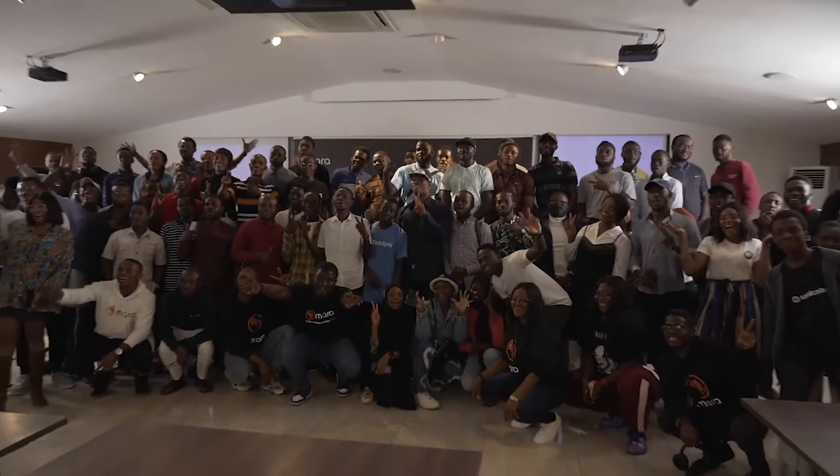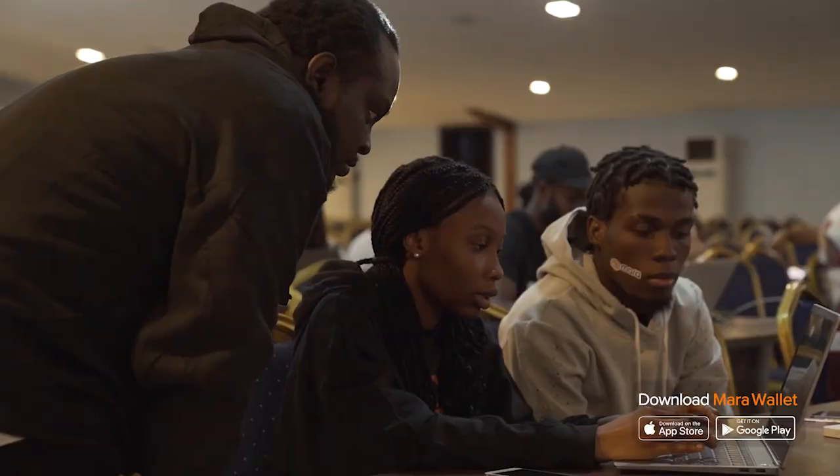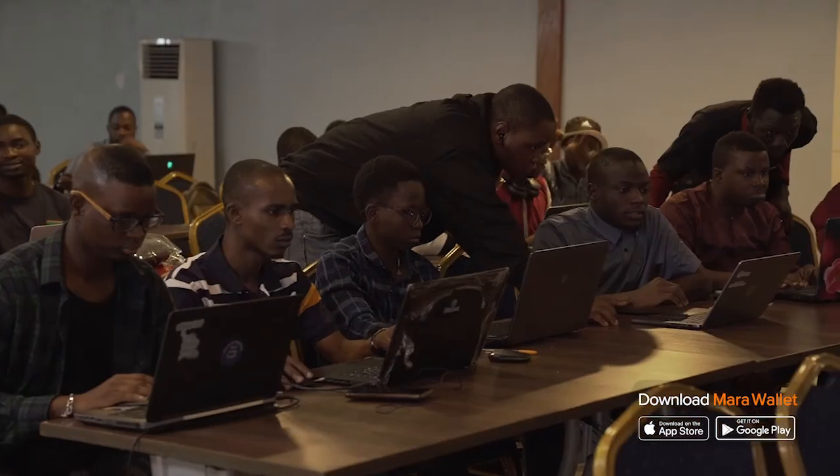Part of a way to transition from a Web2 developer to Web3 is Mara being able to host such events so that they can foster a good relationship with developers. We can train more developers. We can even show and guide them in ways they can build these infrastructures which are for humanity.